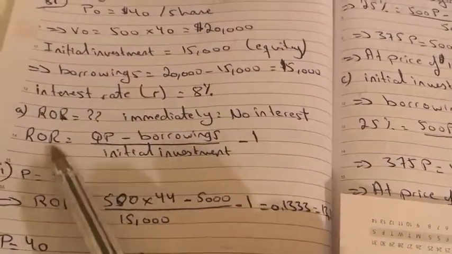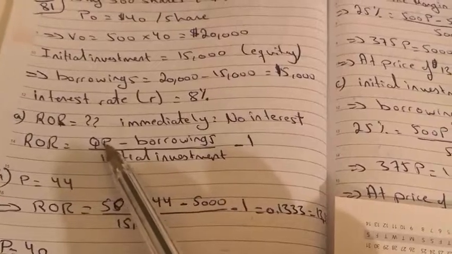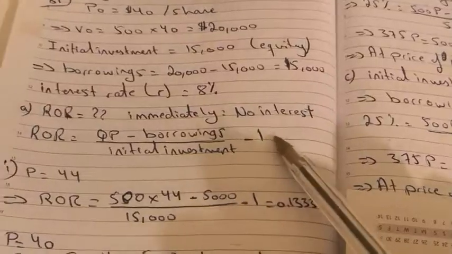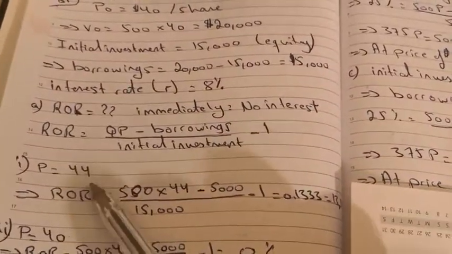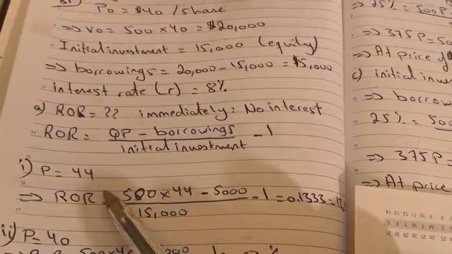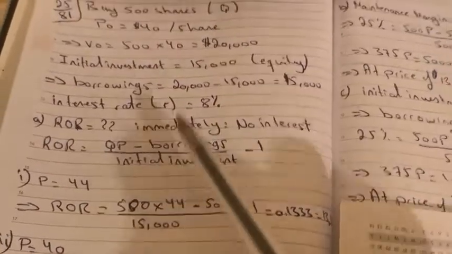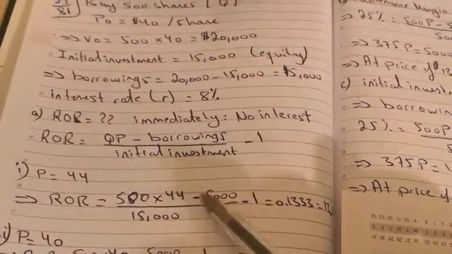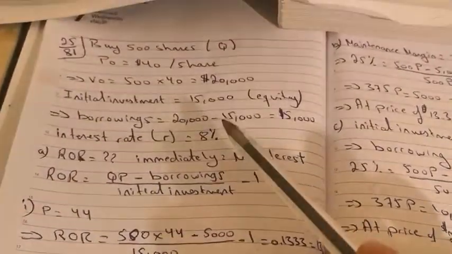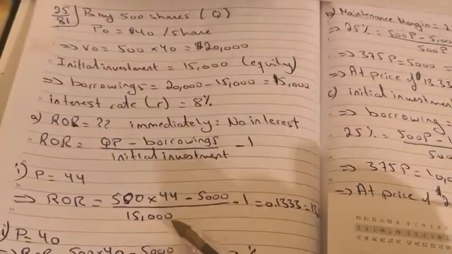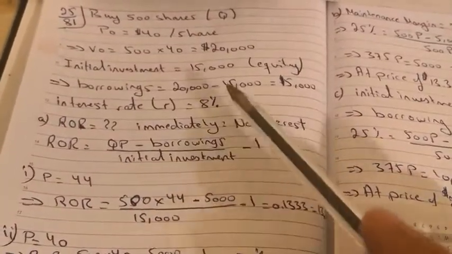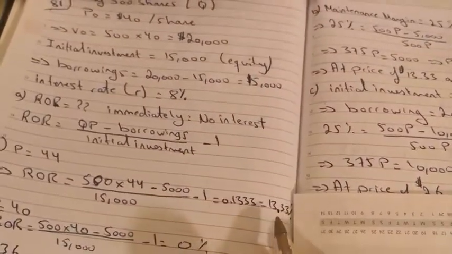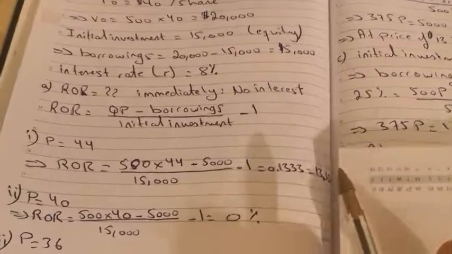Part A, rate of return. Immediately means no interest. The formula for the rate of return, ROR, equals QP minus borrowings over initial investment, minus 1. First, P, the price, equals $44 per share, so ROR equals 500 shares times 44 minus borrowings $5,000, over the initial investment $15,000, minus 1, and the answer is 13.33%.